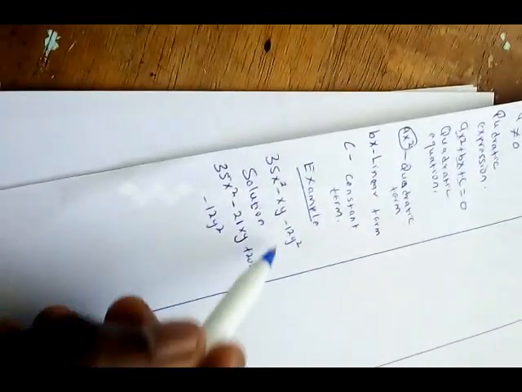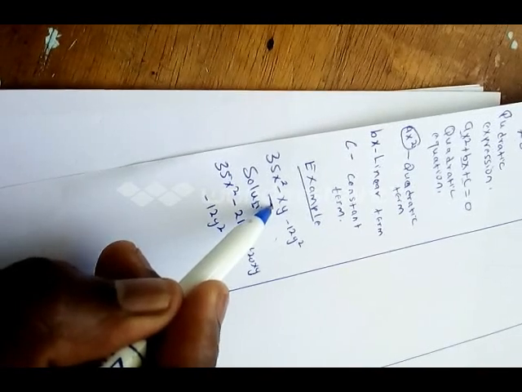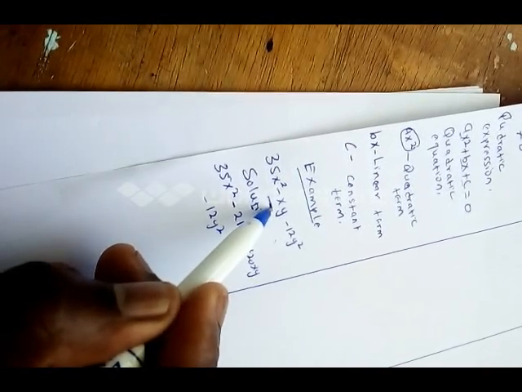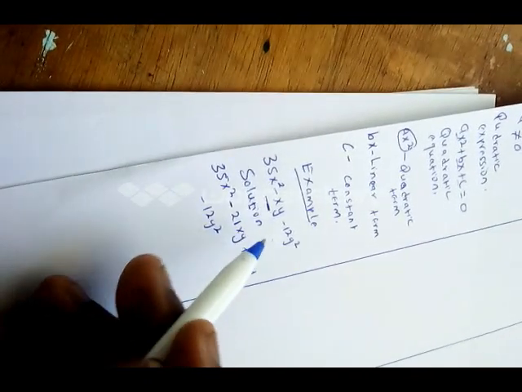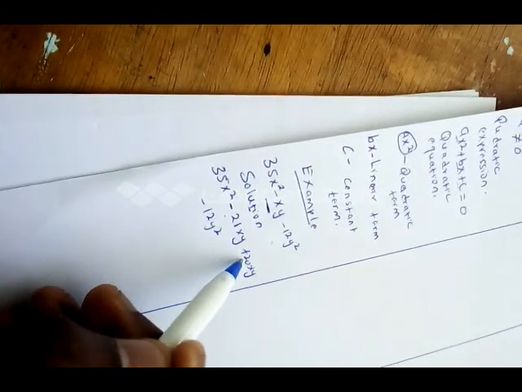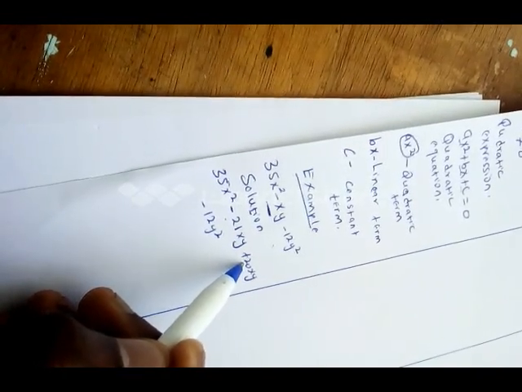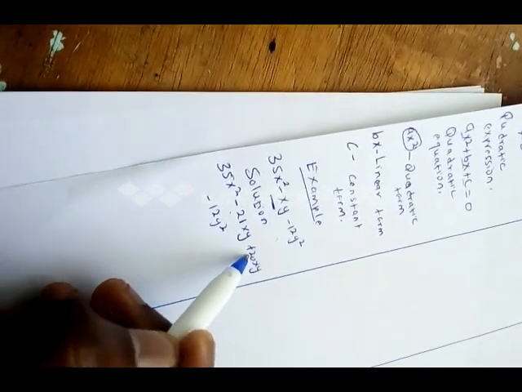When you look at the linear term here, we have minus xy. So what we have done is look for two terms that will not change the meaning. When you look at minus 21 plus 20, you still have minus 1.